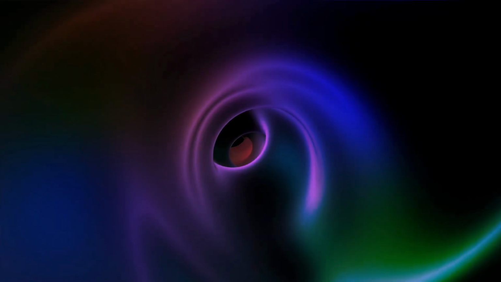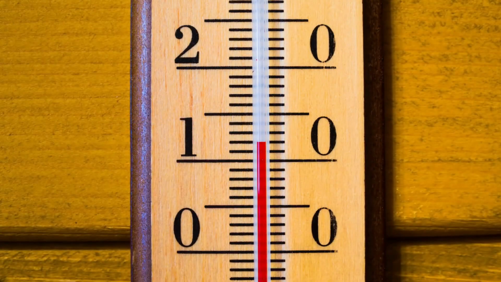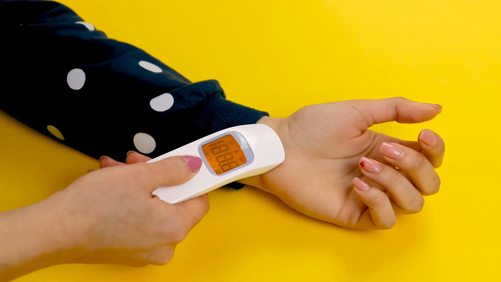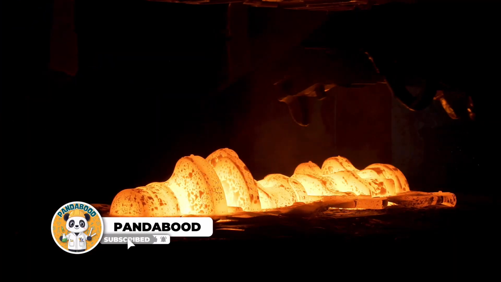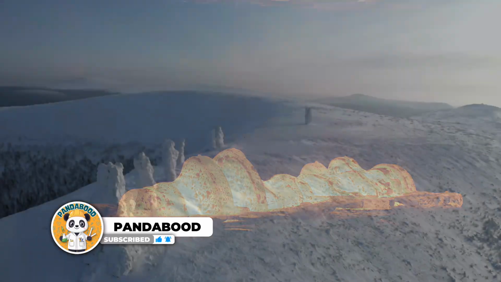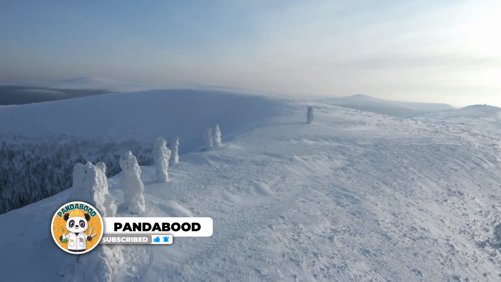Today, we're exploring another form of energy, which is heat. But before we talk about heat, we must learn about temperature. Temperature is a property of materials that describes how hot or cold something is. High temperatures mean something is hot. Low temperatures mean something is cold.